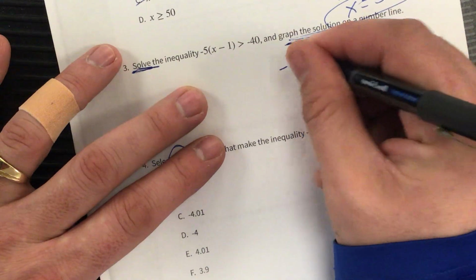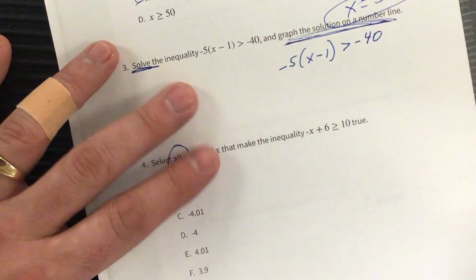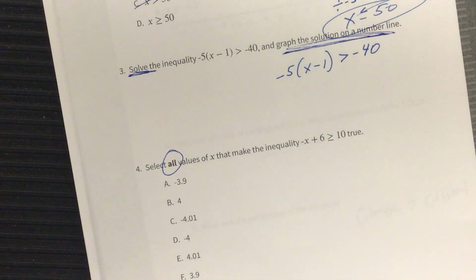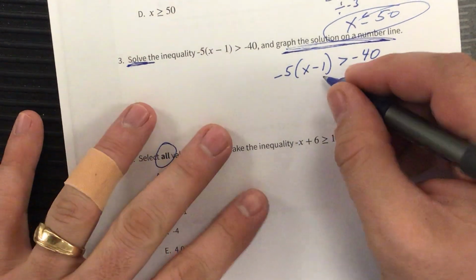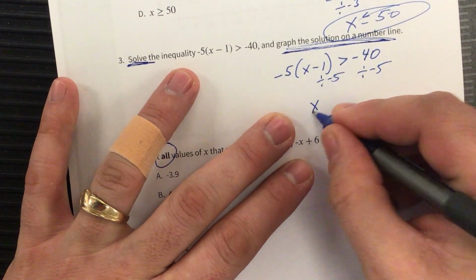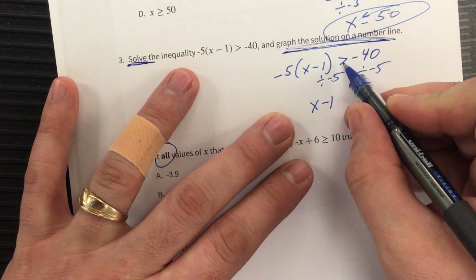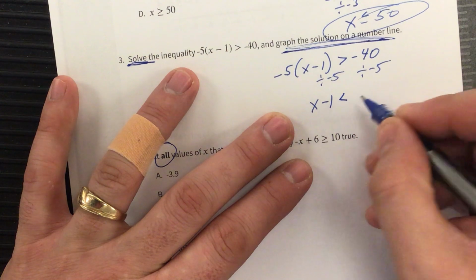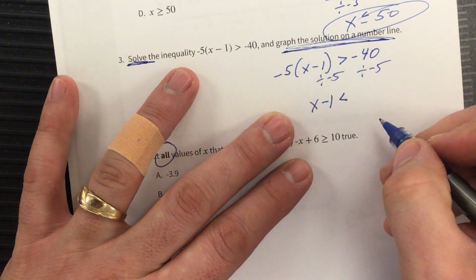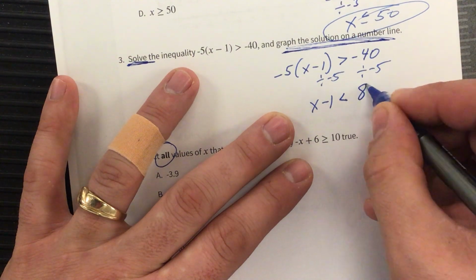Question number 3, solve again. And we're going to go over one of these each before you take your warm-up today. Now you have parentheses. What's my first step? Divide by negative 5. So I have x minus 1. What's dividing by a negative do to my sign? It flips it. What's negative 40 divided by negative 5? 8.